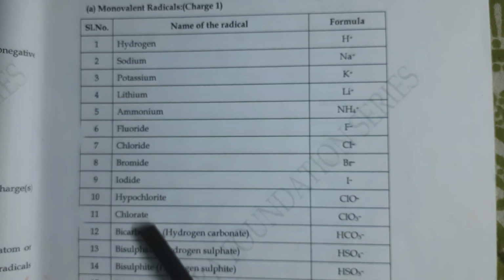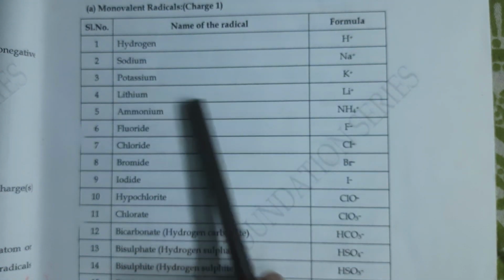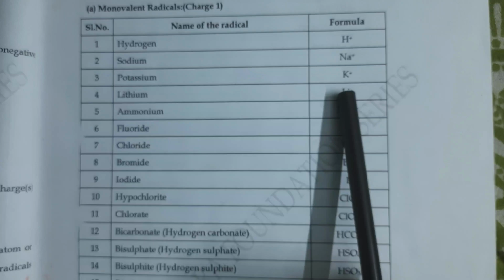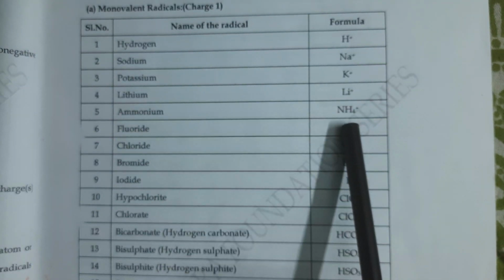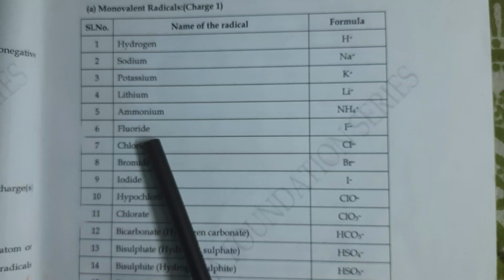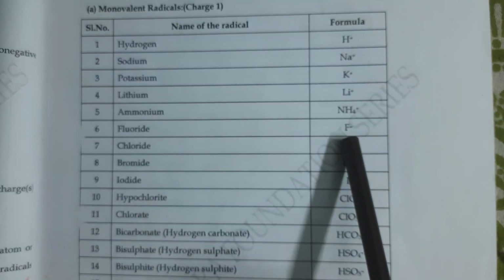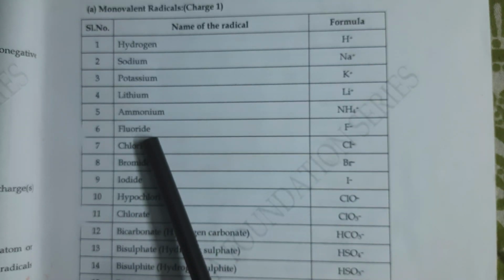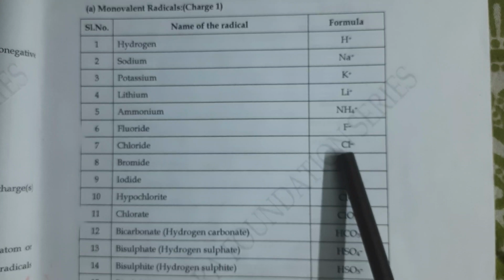Hydrogen H plus, sodium Na plus, potassium K plus. That means these are losing one electron. Lithium Li plus, ammonium NH4 plus. Fluoride: fluorine receives one electron, it becomes F minus. Chloride means chlorine receives one electron and forms Cl minus.